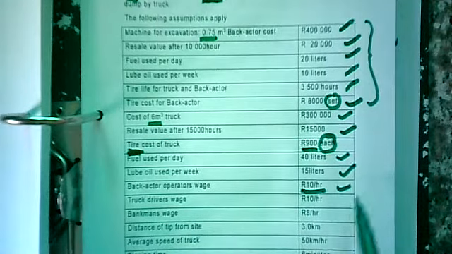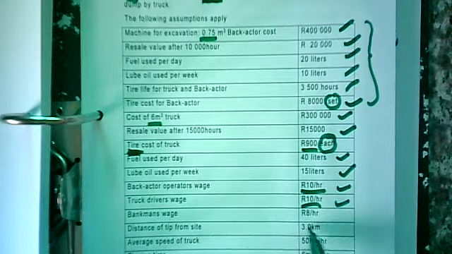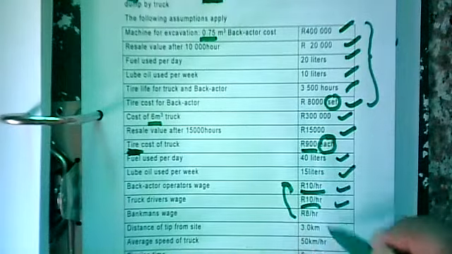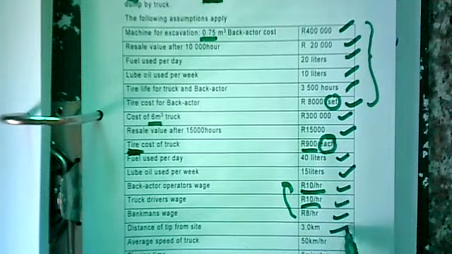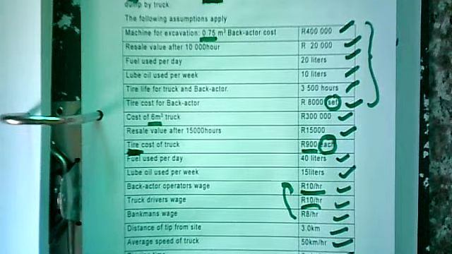Oil 15 liters. There we go. The man to operate it, $10 an hour. Truck driver also $10 an hour. Bank man, this guy works with that guy, $8 an hour. Distance, we know how to do that. Oh, they gave us a charge.